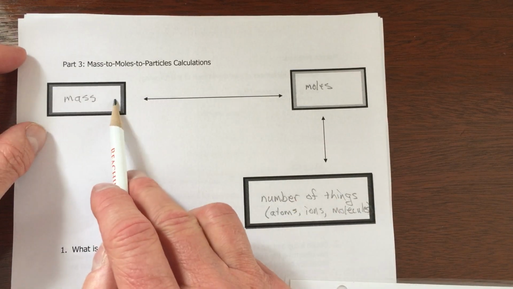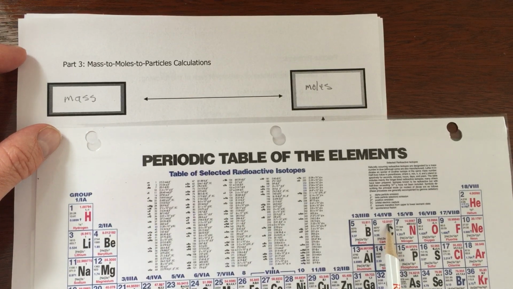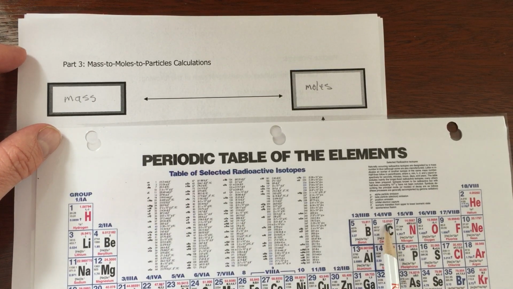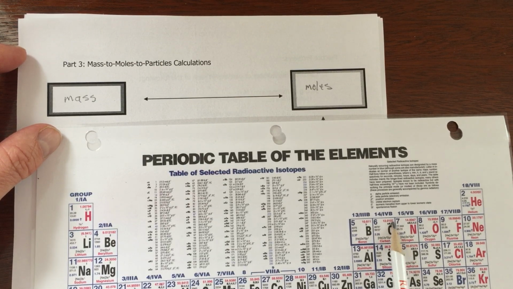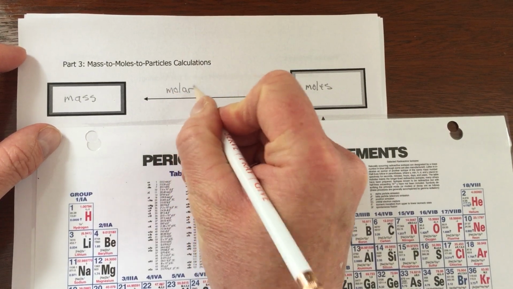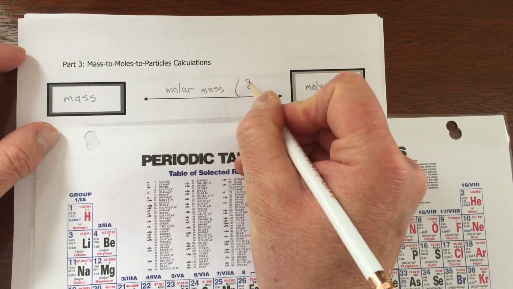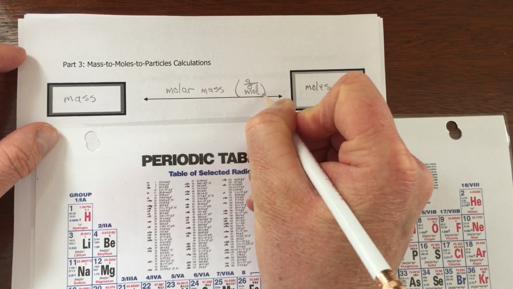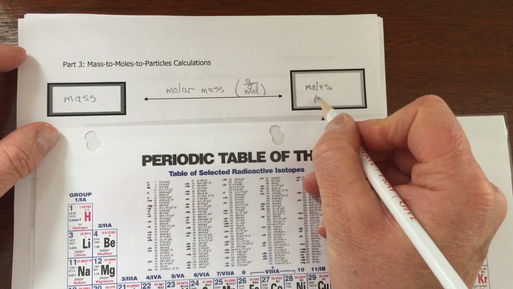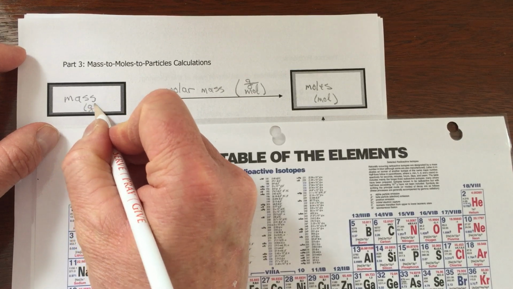And the way you get between mass and moles is using the periodic table. So for example, a mole of carbon is 12.01 grams per mole. And that 12.01 grams per mole, that's in this red number here, and that's called the molar mass. And that will be your conversion factor that has units of grams per mole. So depending on which way you're going, obviously over here, you're in units of moles. Over here, mass, you're in units of grams.